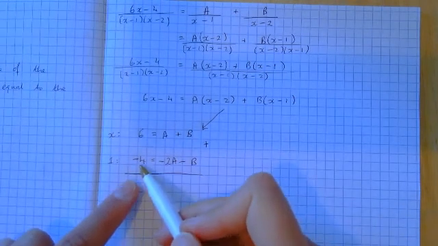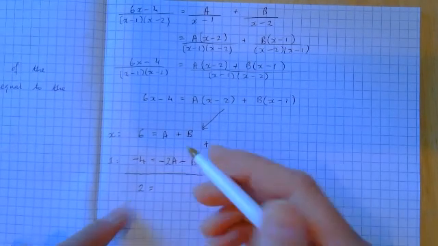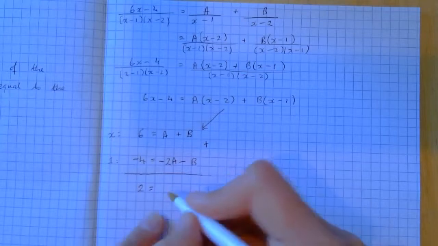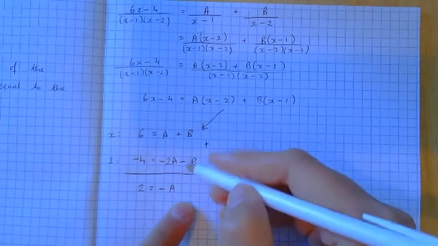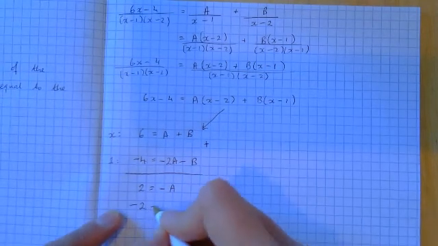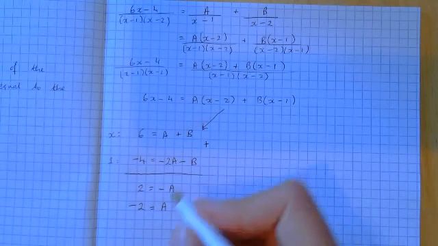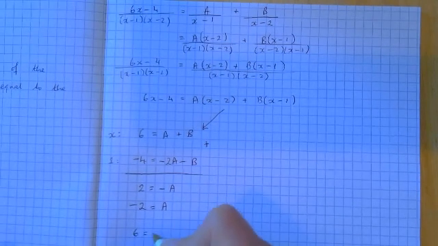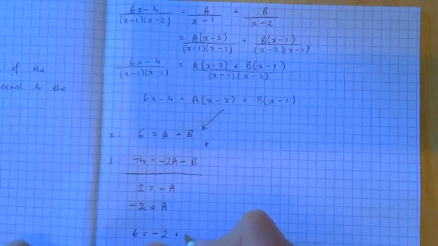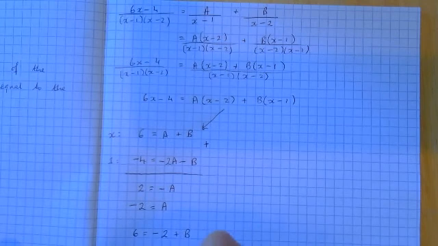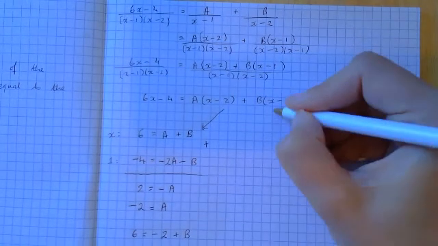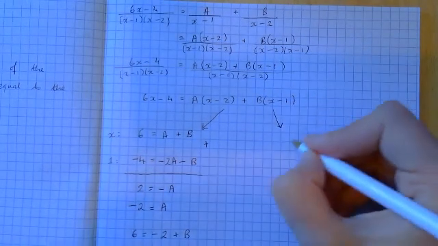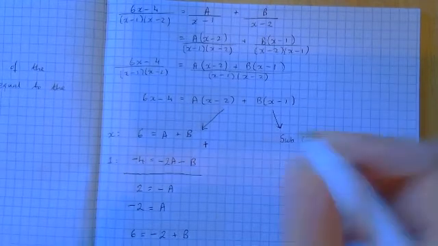So I'm going to add these equations, and my B's are going to go. So 6 add minus 4 is 2. A plus minus 2A is minus A. And B plus minus B goes. So I get that minus 2 equals A. And then I need to stick that in. So 6 equals minus 2 plus B. So B equals 8. Now I'm going to do it the other way and hopefully get the same thing.